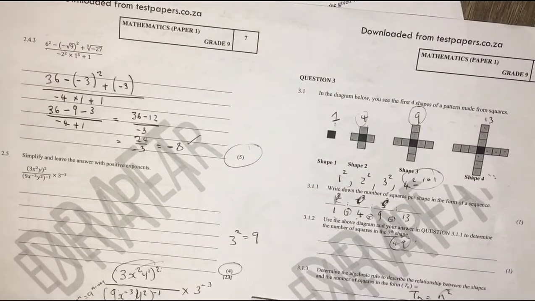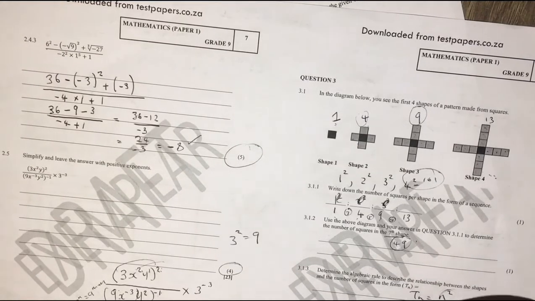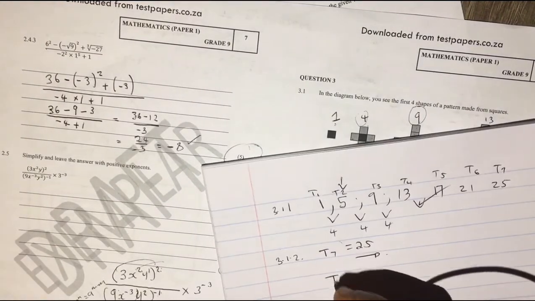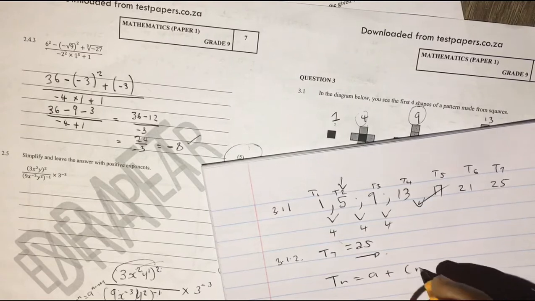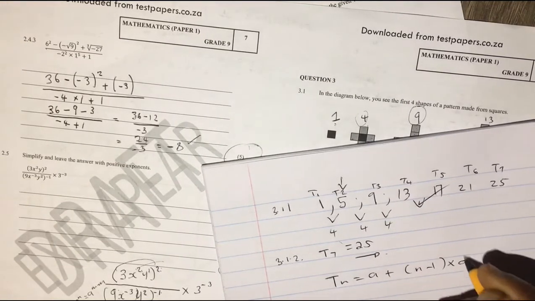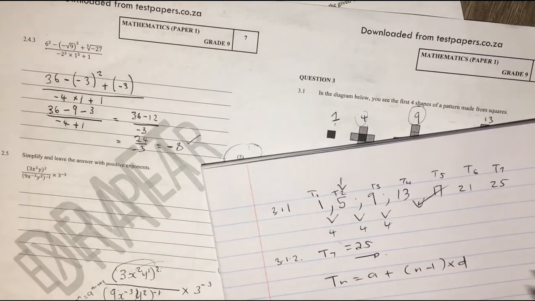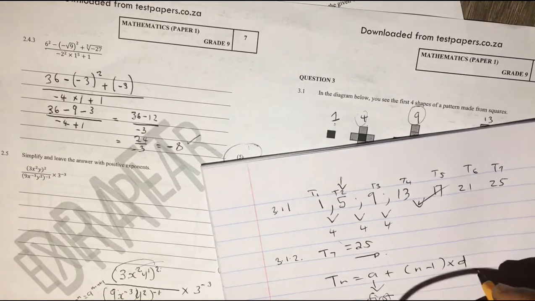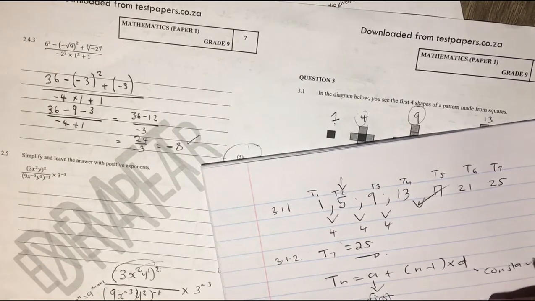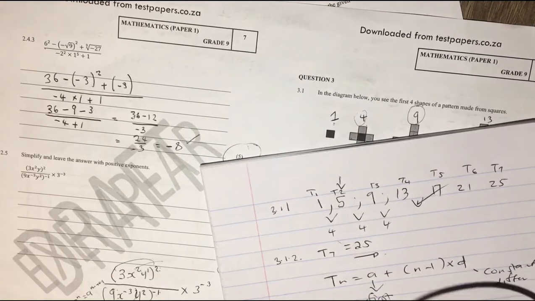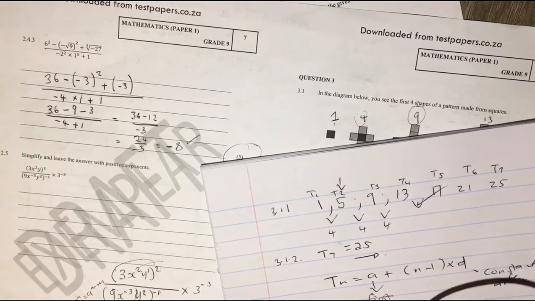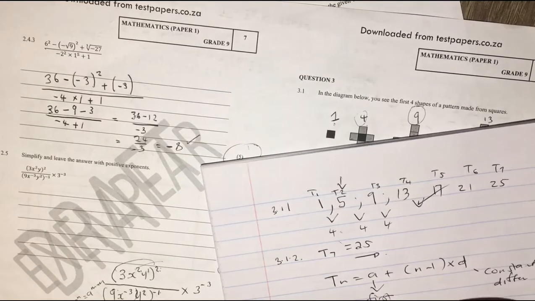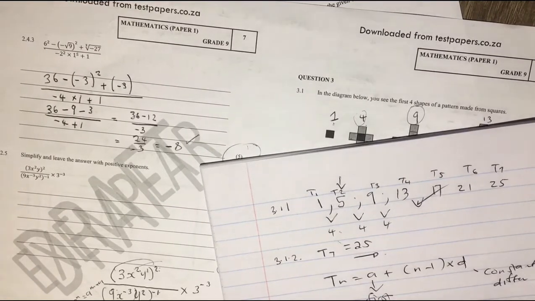Okay. And then find the general rule. The general rule, we use this one. It differs according to how you are taught, but this is the formula that we use. Here we write the first term, and here we write the constant difference. So the first term of this sequence is 1, n minus 1 times the difference, which is 4.